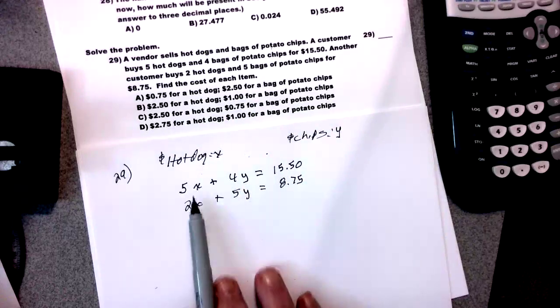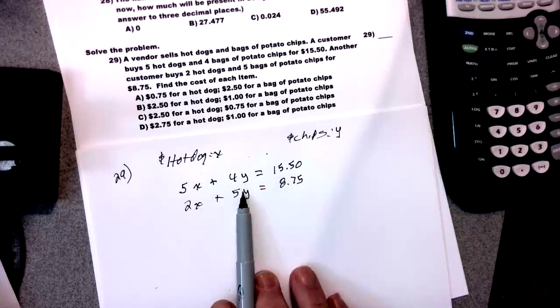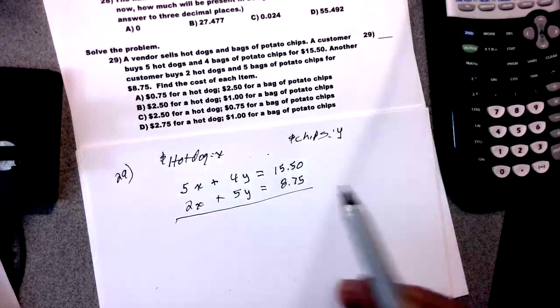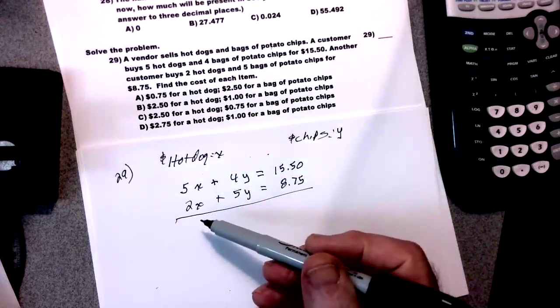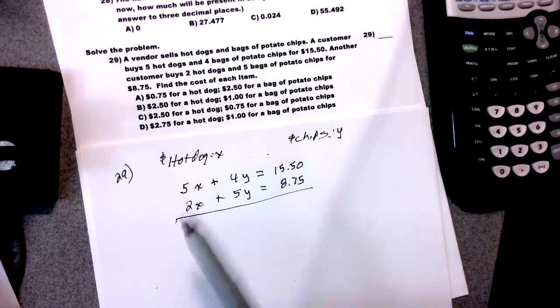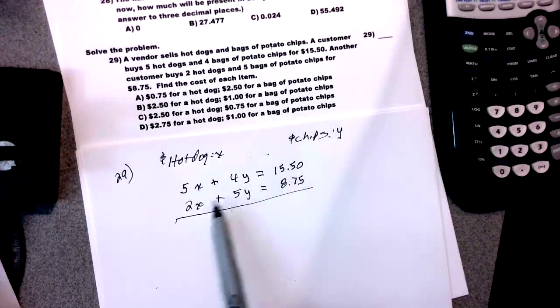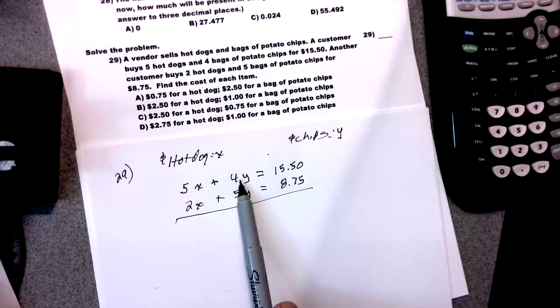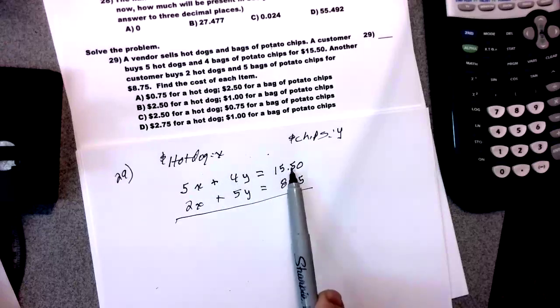So we need the same value of x and the same value of y that will satisfy both of these equations. And so let's do the method where we eliminate a variable. Now, how does this make any sense, what we're about to do? Well, just to recall, this side equals that, this side equals that. Whatever I do over here on the left side, I'll do the same thing over here.